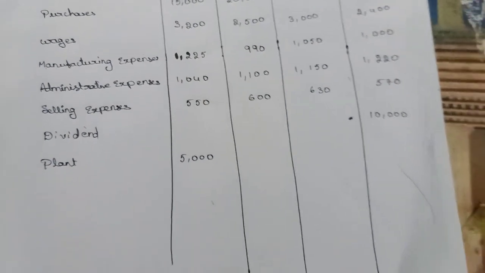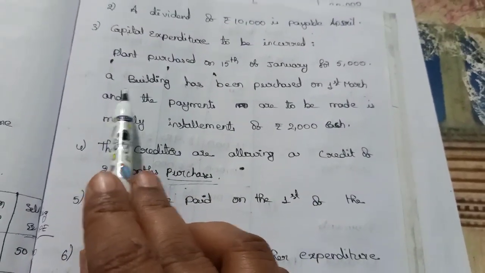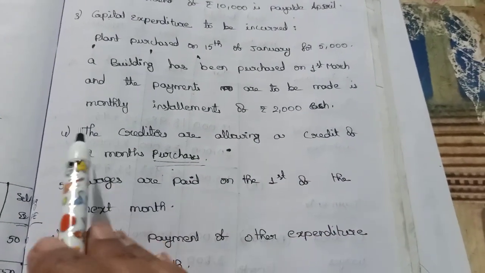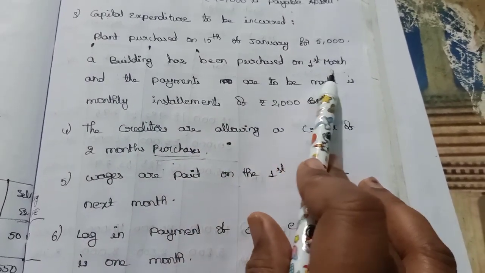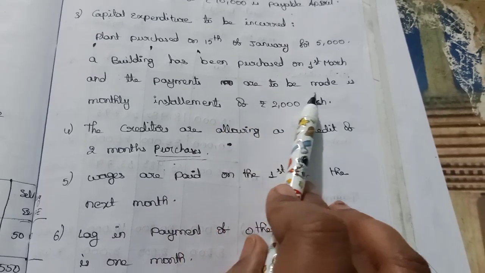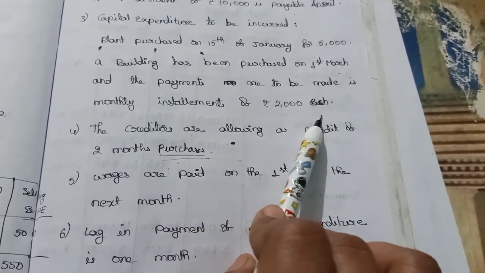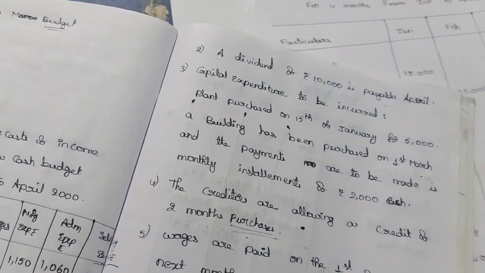So the building information is also given in the same point. A building has been purchased on 1st March and the payment ought to be made in monthly installments of 2,000 each. So the payment we have to pay is a monthly installment of 2,000.